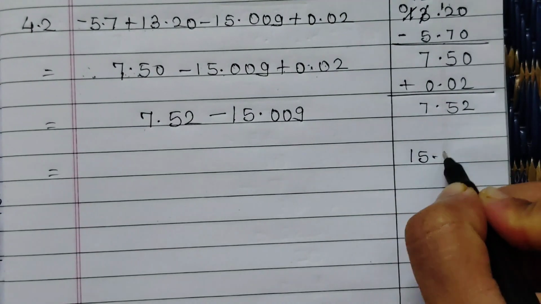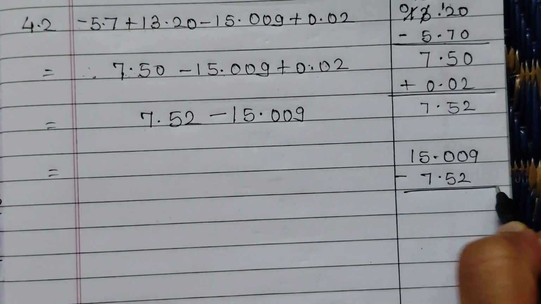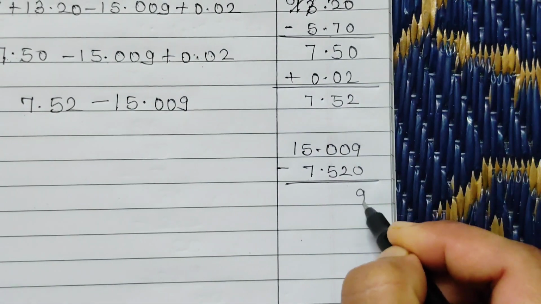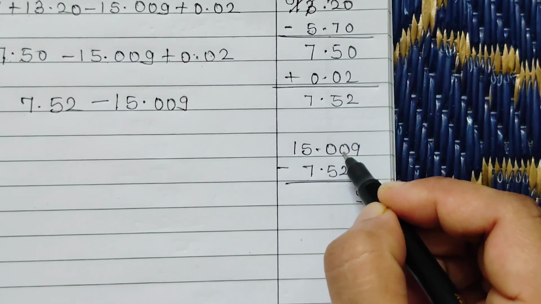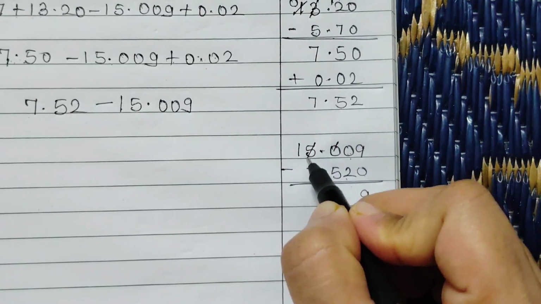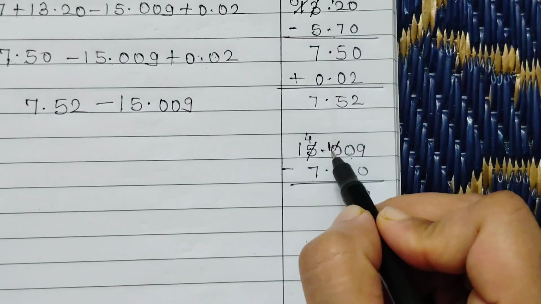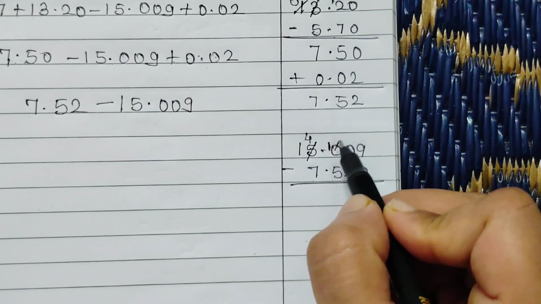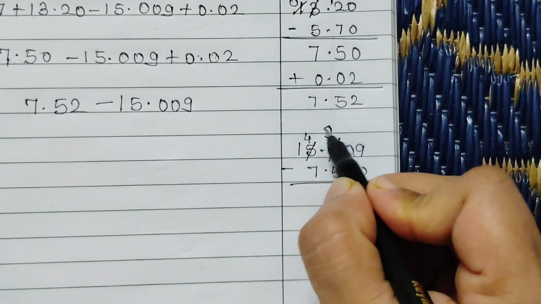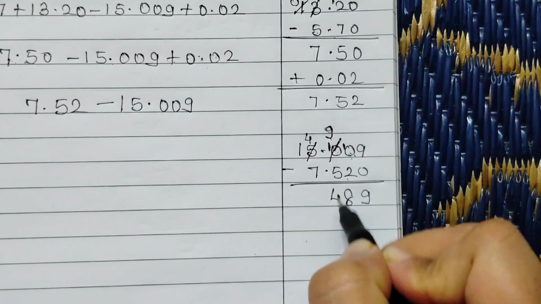So I will write 15.009 minus 7.52. Okay, now here nothing is there, give 0. 9 minus 0 is 9. Now here this 0 is smaller than 2, and here also 0 is there. So one number we will give here. So here remains 4. Here it is now 10, but here also we require one number. So this 10 we will cut and give one number here. So this becomes 10 and here remains 9. So 10 minus 2 is 8, 9 minus 5 is 4.